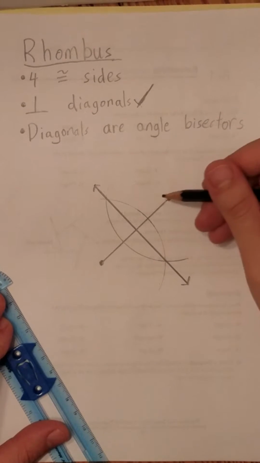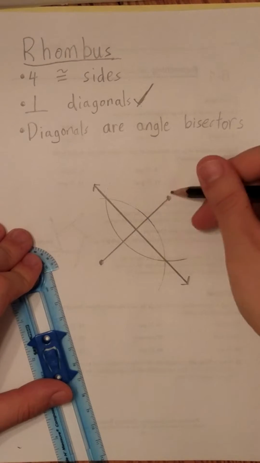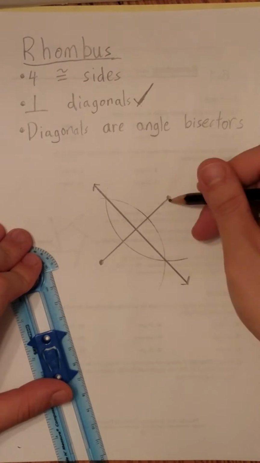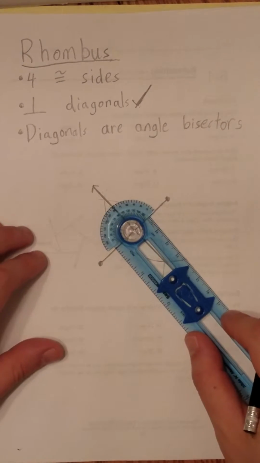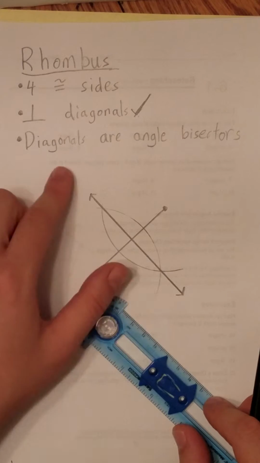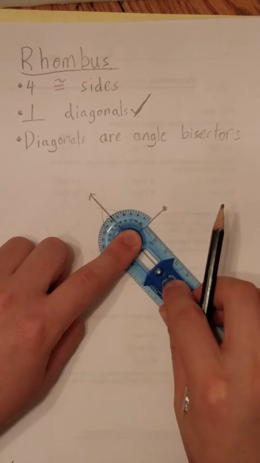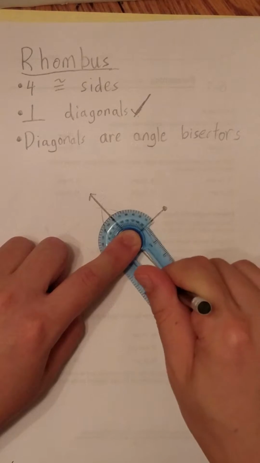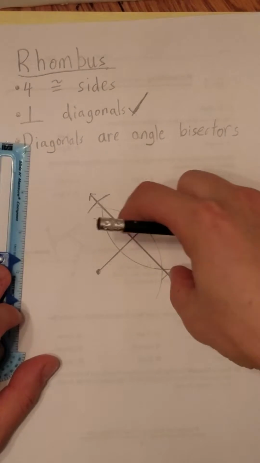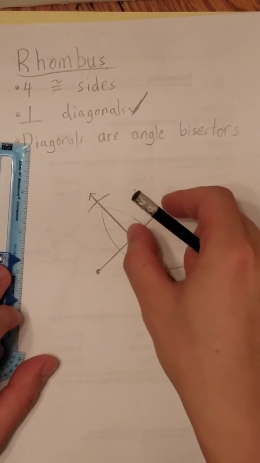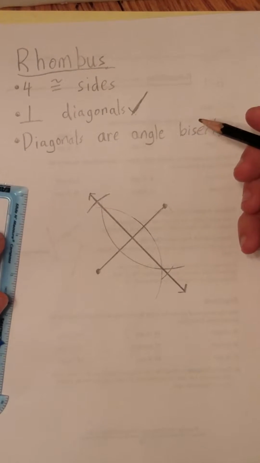So what I know now is that this diagonal right here is actually already cut into 2 congruent segments, and I just need to make sure that for my rhombus I break my perpendicular bisector into 2 congruent segments, in which case I'll use a slider to measure out some distance. Notice that I do not care if these 2 segments are congruent to these 2 segments, because that is not one of the rules of the diagonals of a rhombus.